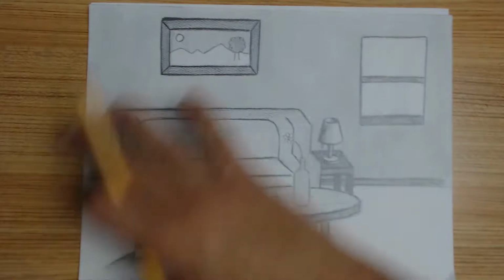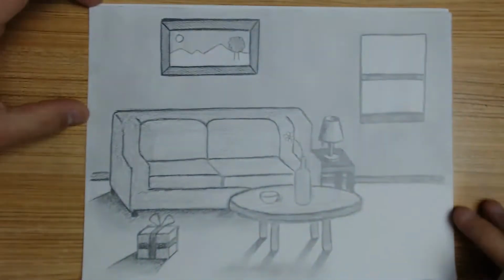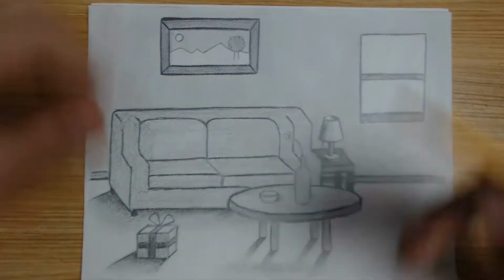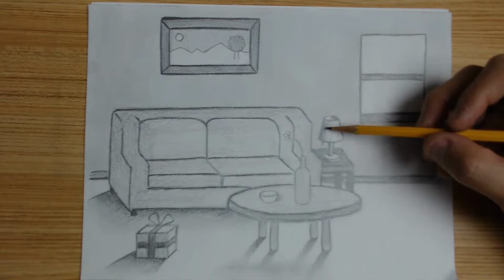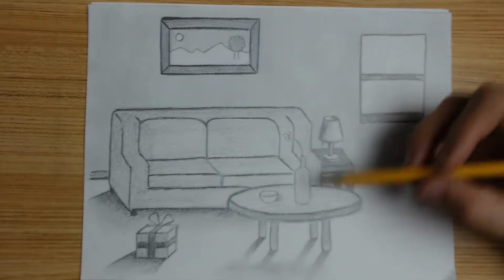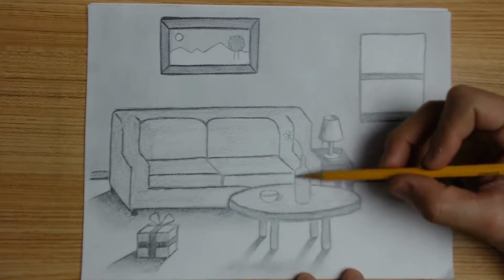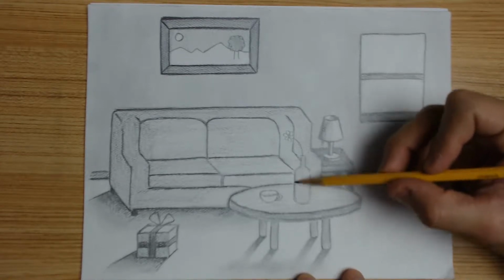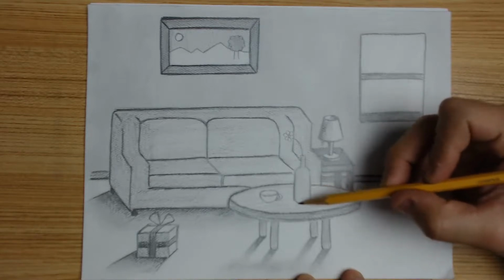It's very important to look at the artwork as an overall composition. The bottle is the same thing as the lampshade up here. It curves, so it's a cylinder shape. So look how I start on the side that's opposite to the window.